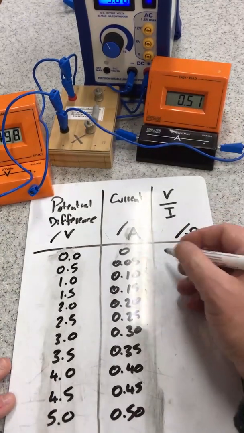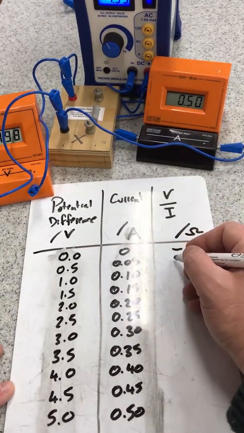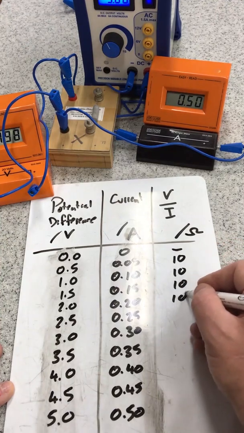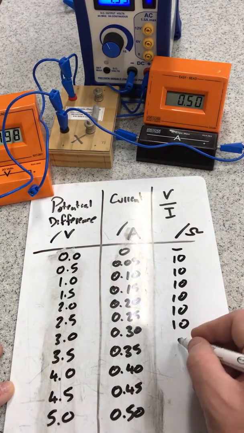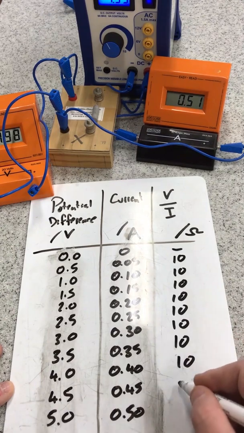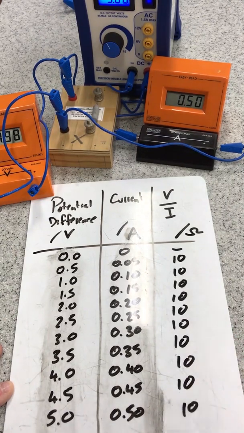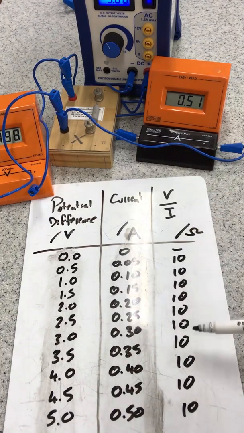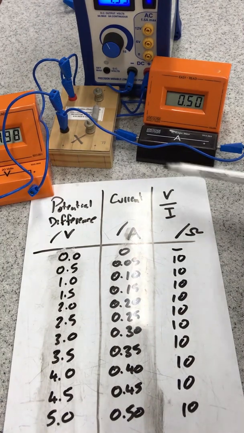So 0.5 divided by 0.05 is 10. That is 10, 10, 10, and so on, finally 10. So in all of these, when I divide the voltage by the current, I get a value out here of 10. And Ohm's Law tells me that this is the resistance of this component.